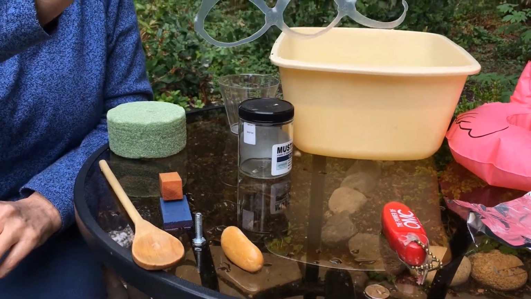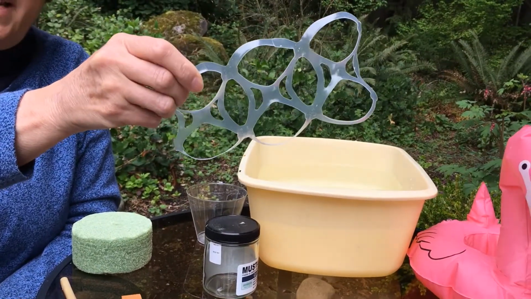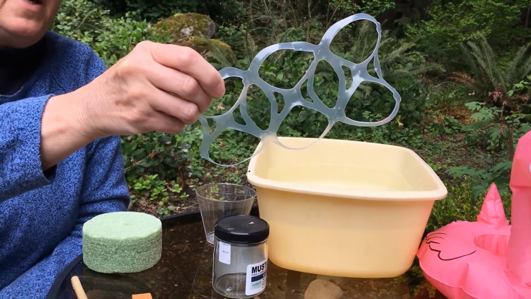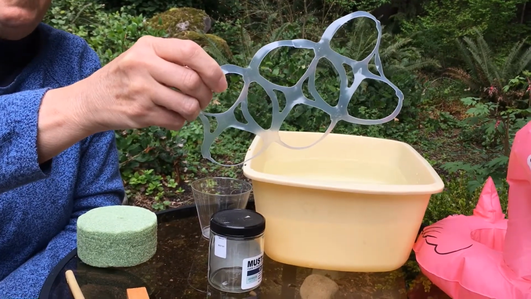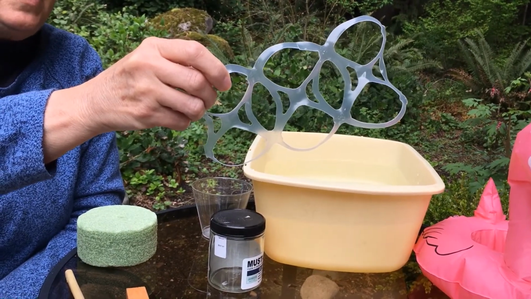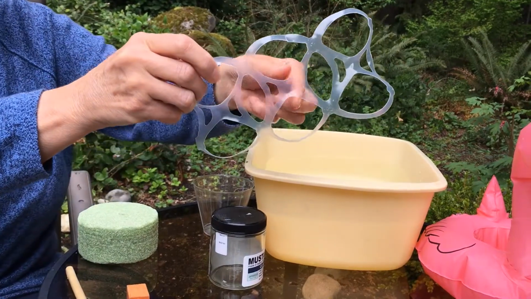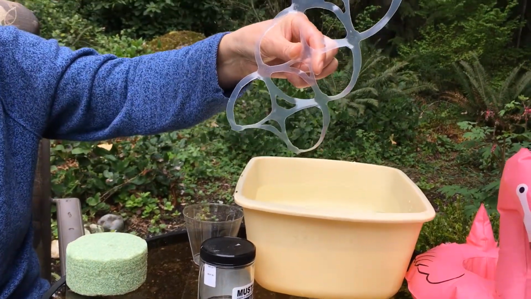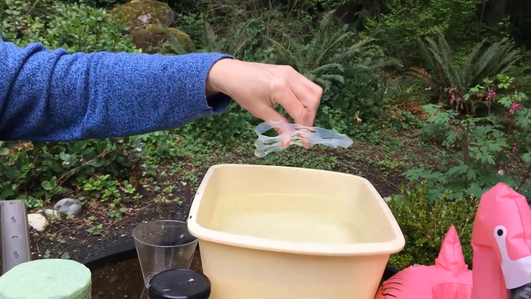You guys know what this is? This is plastic that holds aluminum cans together. What do you think? Will plastic float or sink? Write plastic on your paper. Make a guess.